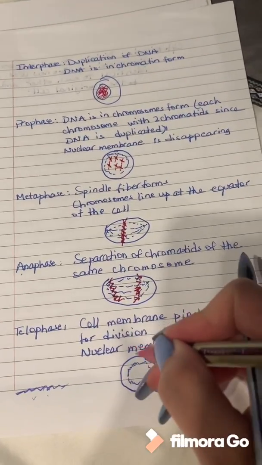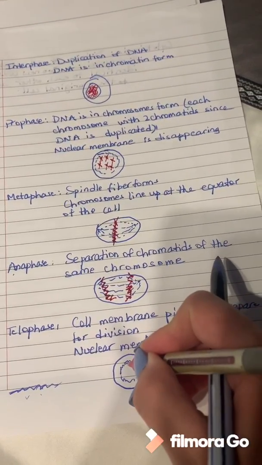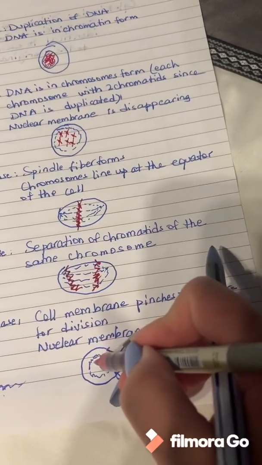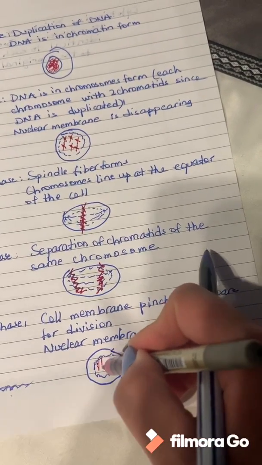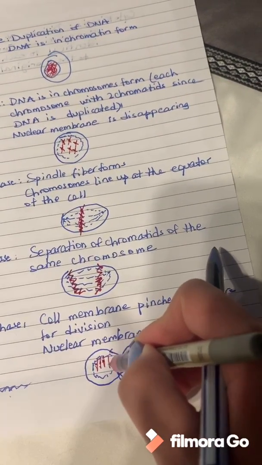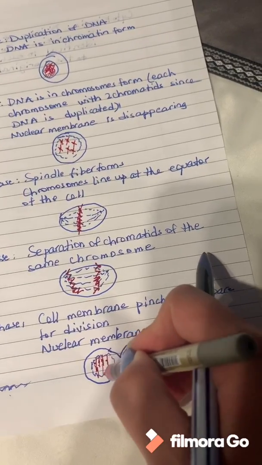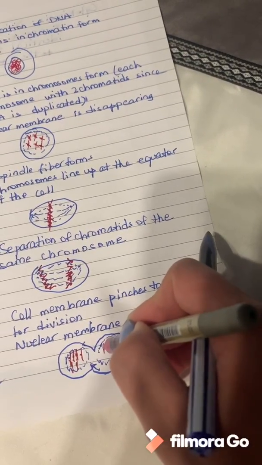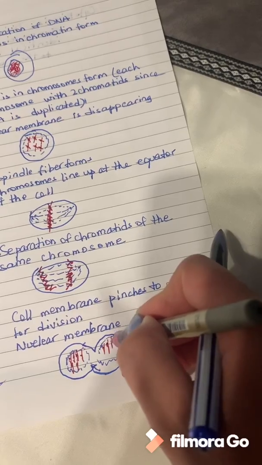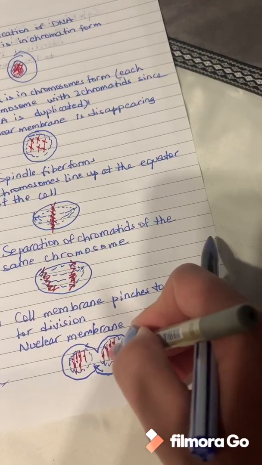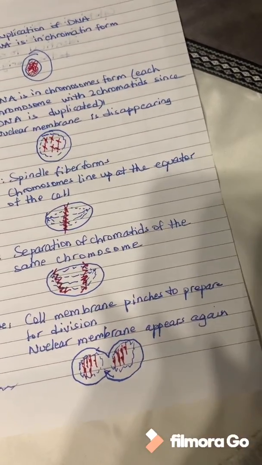And you're going to have chromosomes like this. 1, 2, 3, 4, 5, 6, and here 1, 2, 3, 4, 5, 6.